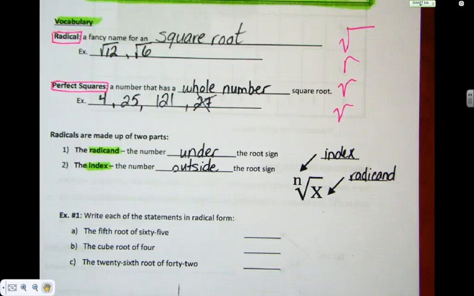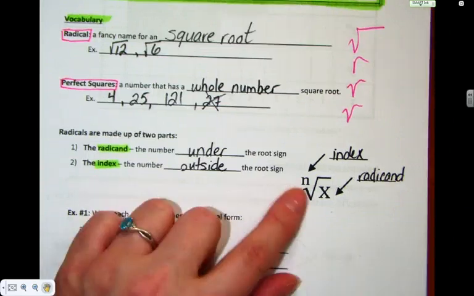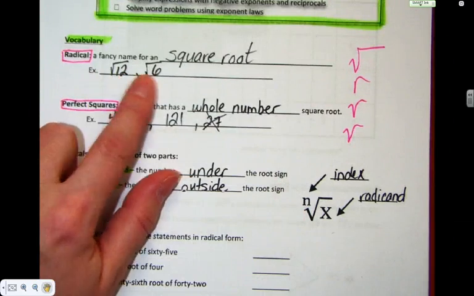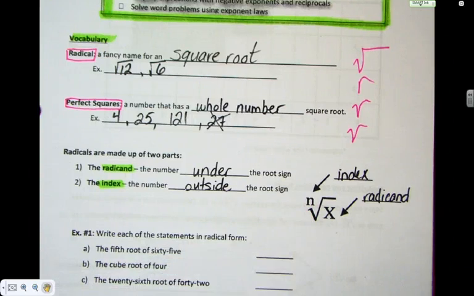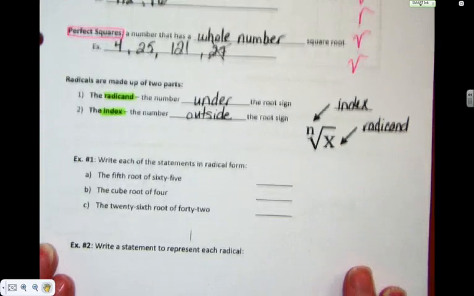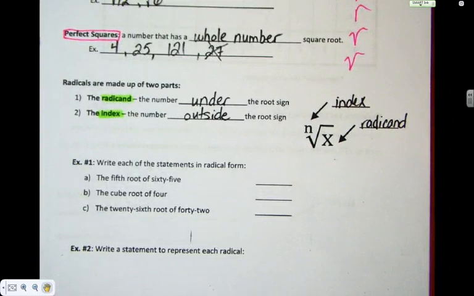Cube roots and fourth roots and fifth roots. We can put absolutely any number that we want here. If there is no number, like here with the root 12 or the root 6, what do we assume it to be? 2. Okay, so if there's no number, we assume it to be 2. That's called a square root. Anything else, we would put a number there. So some examples, we're just going to change these into radical form. How would we write mathematically the 5th root of 65? The 5th root of 65.